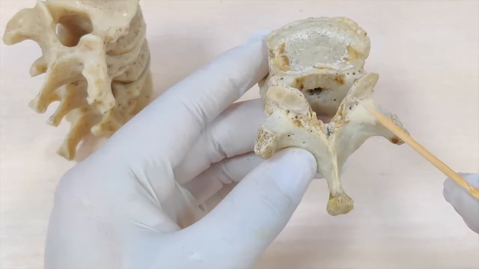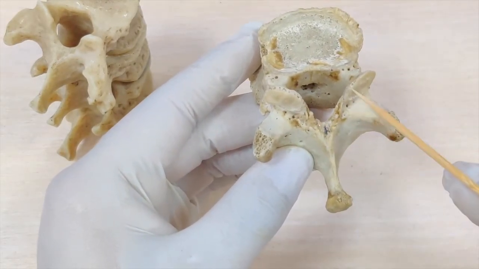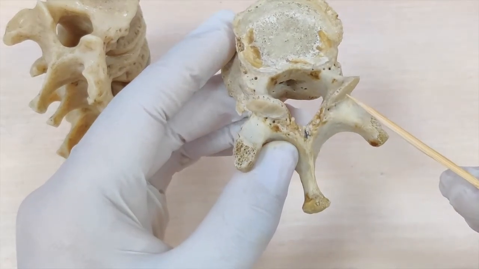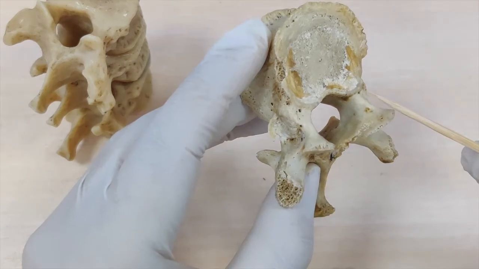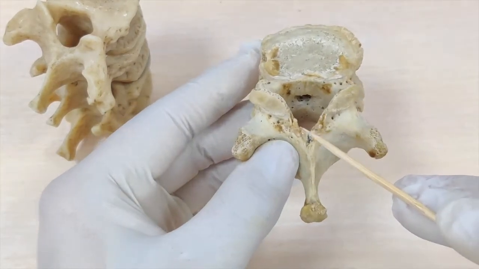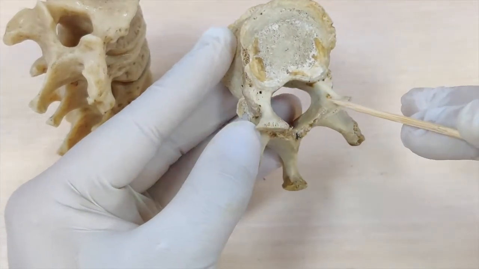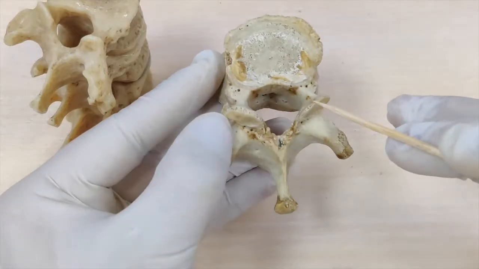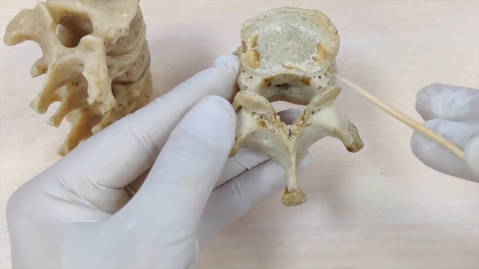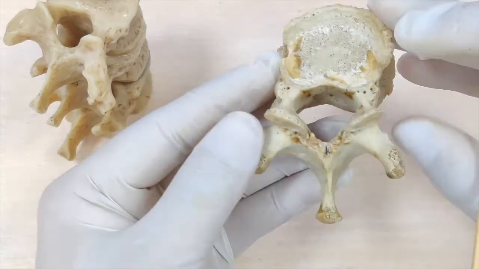As you can see, these two projections here are the superior articular processes. They also project from the junction of the pedicles and the lamina, and they project superiorly to articulate with the inferior articular processes of the vertebra above.